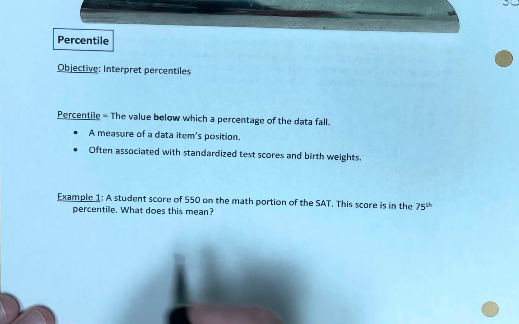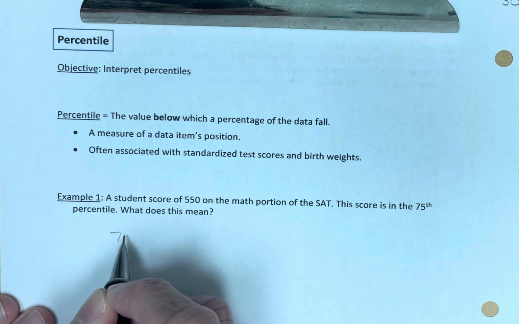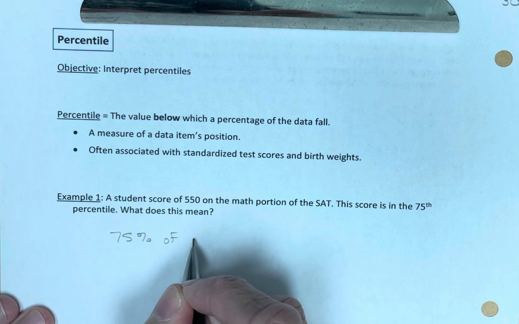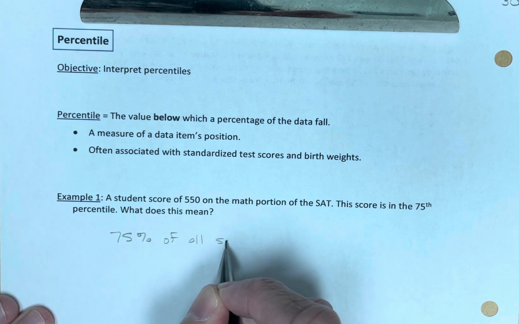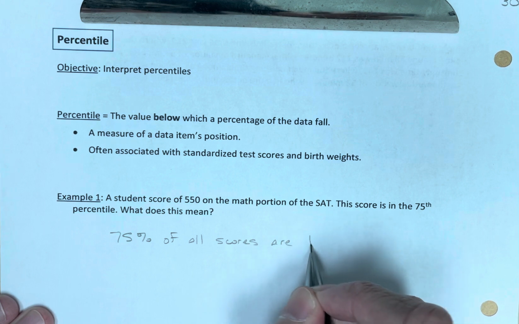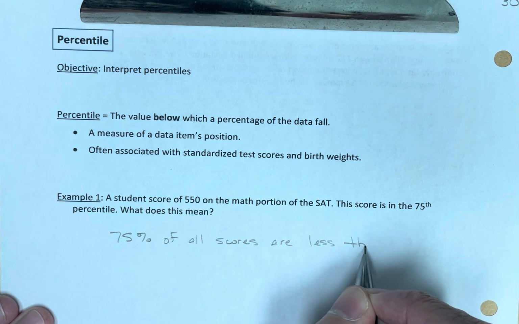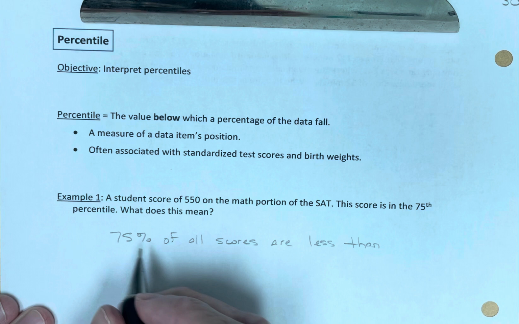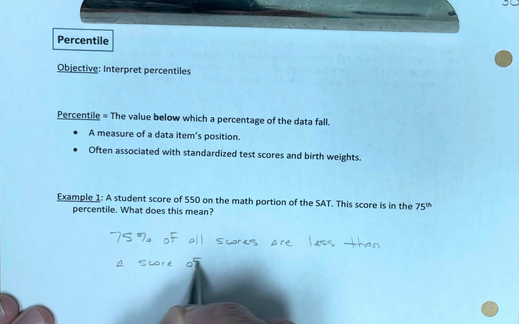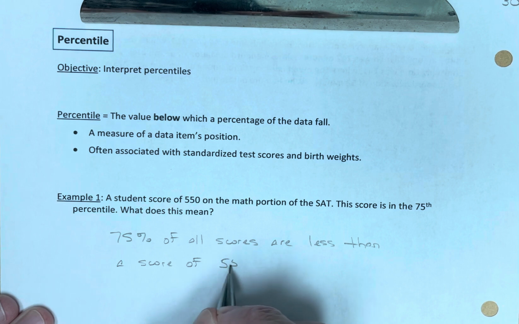So if you're in the 75th percentile, this means 75% of all scores are less than a score of 550.